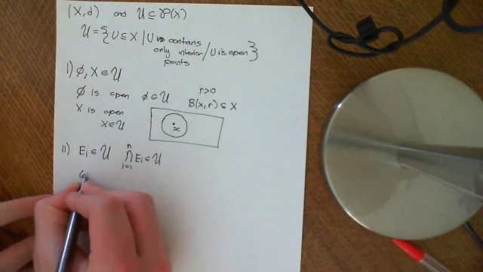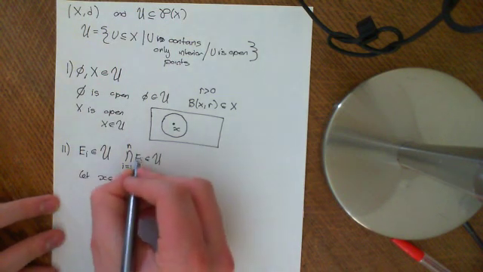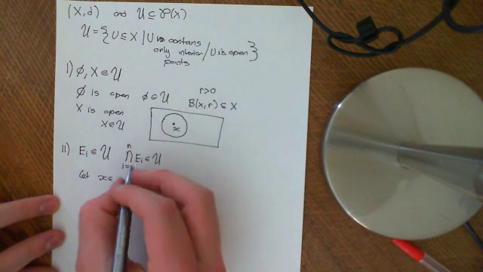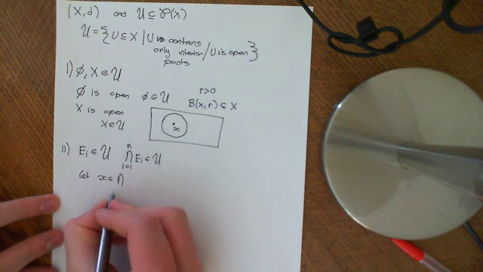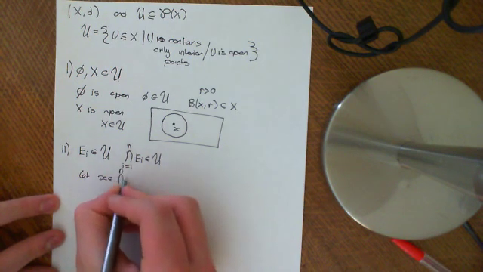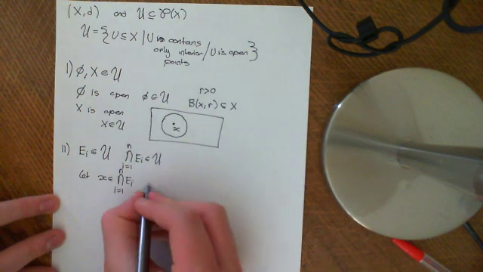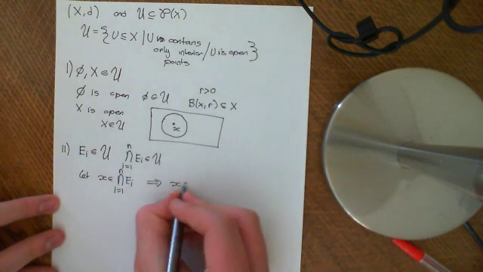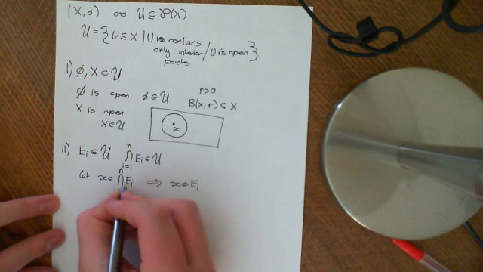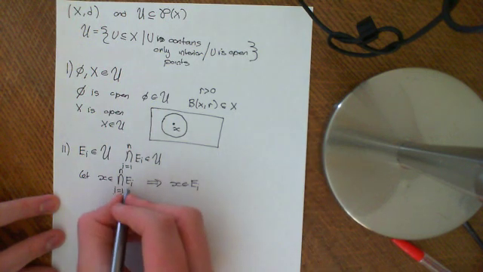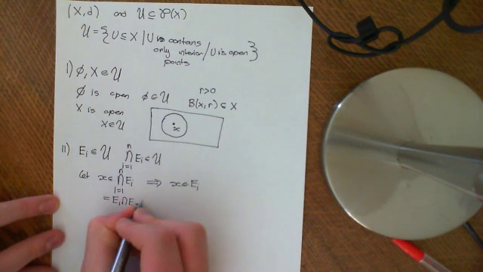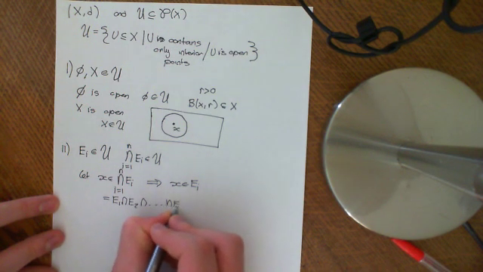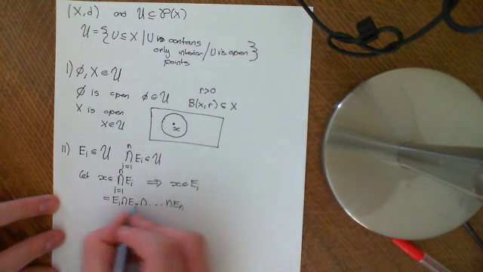So if I want to show that this is going to be open, then I need to show that any point that's in it is an interior point. So let x be an element of this intersection, the intersection over i equals 1 to n of E_i. That implies that x is an element of all of the little E_i, because if I write this out as E_1 intersect E_2 all the way up to E_n, then if it's in the intersection of all of these, it must be in each and every one.